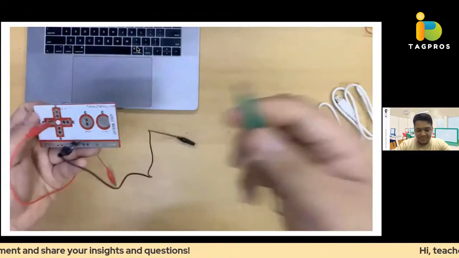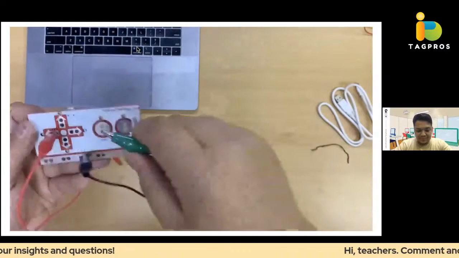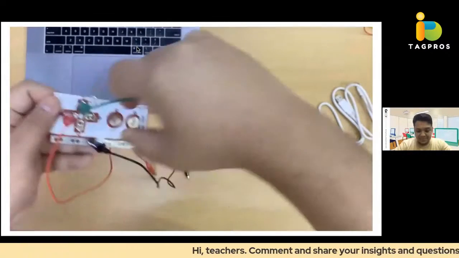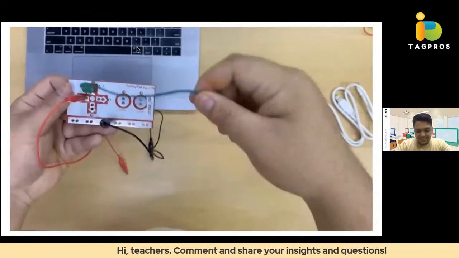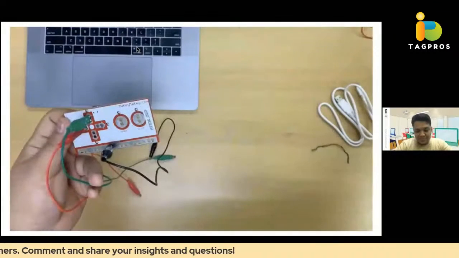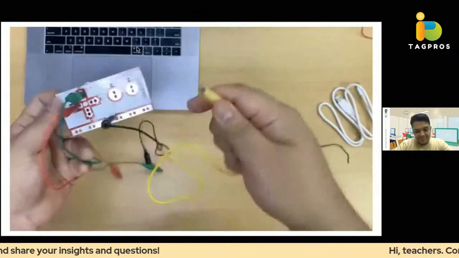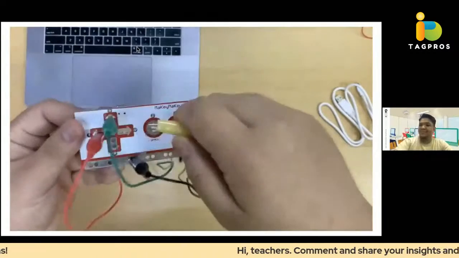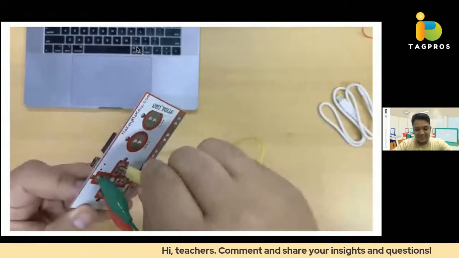I'll connect this green one for the up arrow, which is the snare drum. There. And the yellow alligator clip for the right arrow.